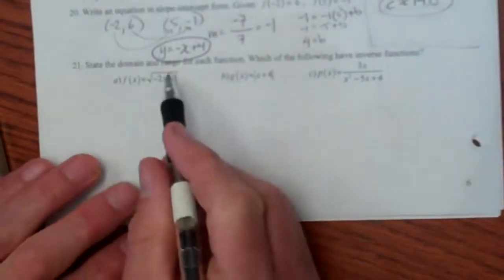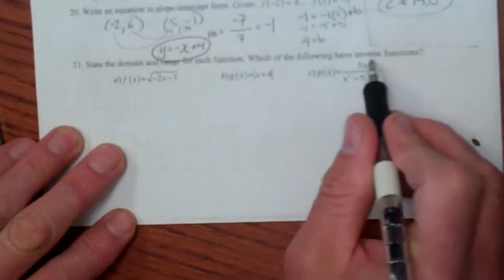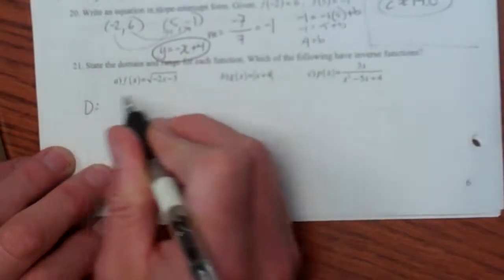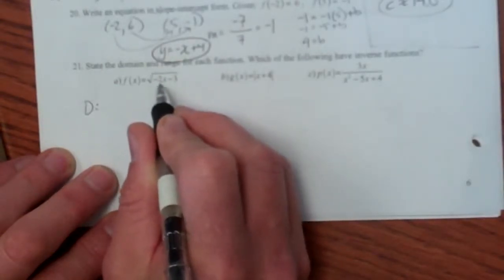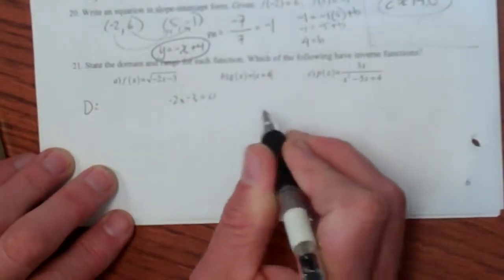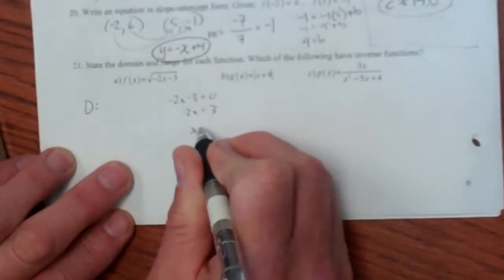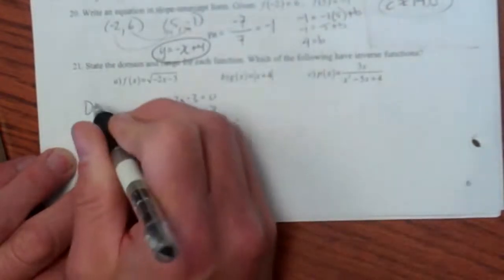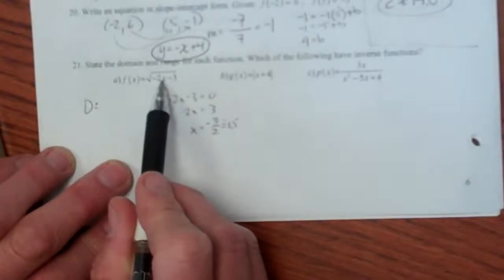Alright, state the domain and range of each. The domain, which of the following will have inverse functions? That's a separate question. Just the domain of this is the allowed x values. I can plug in any x value as long as I don't get a negative number here. So the 0 is going to be the boundary. So I'm going to write negative 2x minus 3 equals 0. I'll find what my boundary is. I'm going to add 3 to both sides, so I get negative 2x equals 3. So x is equal to negative 3 over 2. That's negative 1.5. So if x is equal to negative 1.5, that gives me positive 3, minus 3 gives me 0.